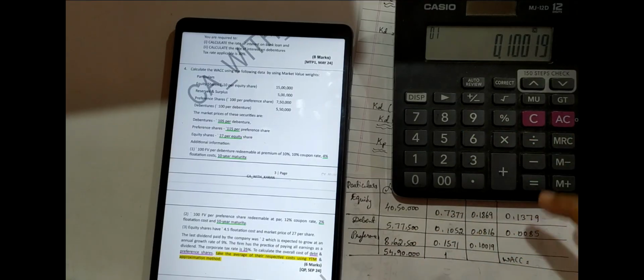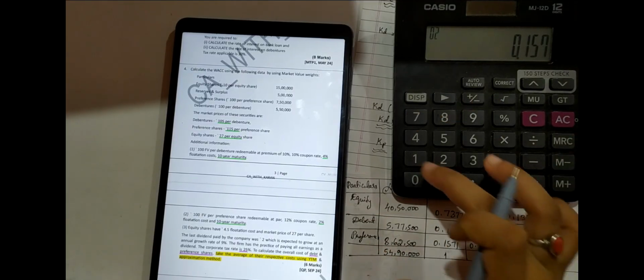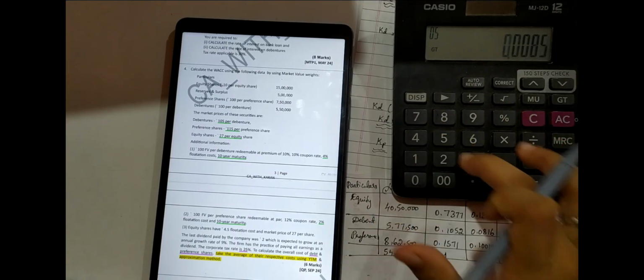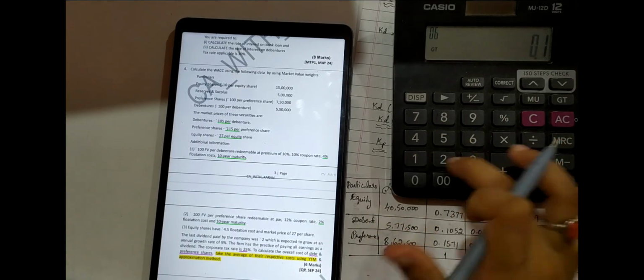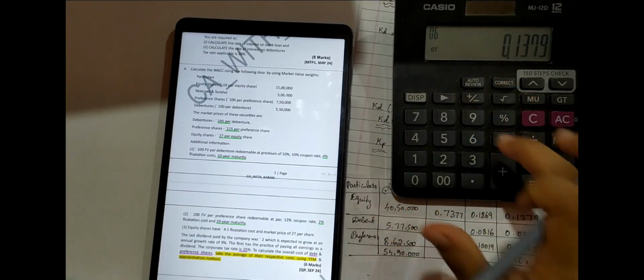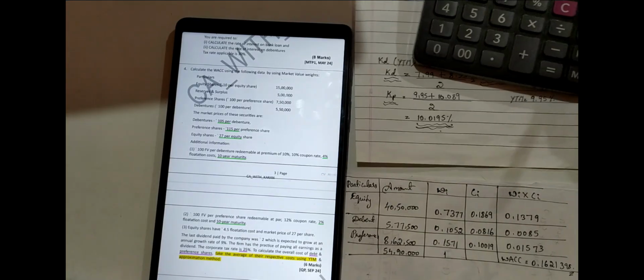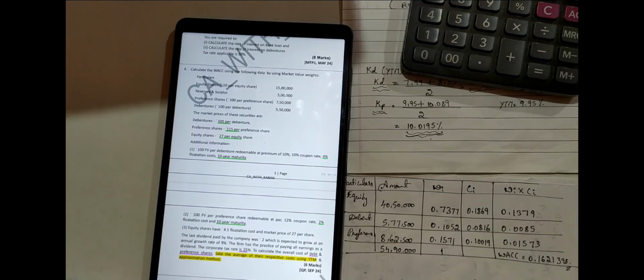And 0.10019 into 0.1571, that is 0.01573. Plus 0.0085, plus 0.1379. So this comes out to be 0.1621398. So this is going to be WACC. So we are done with this question. Thank you.